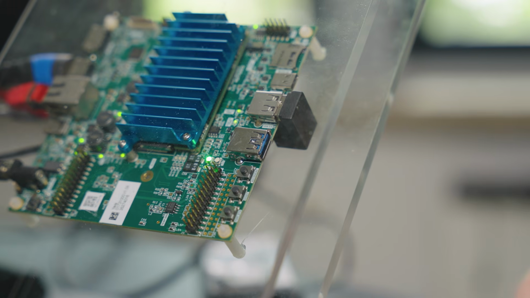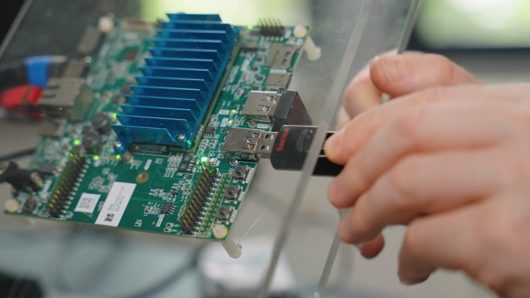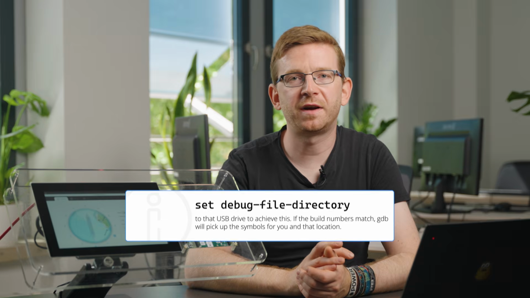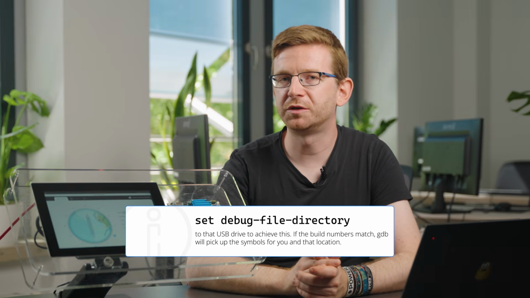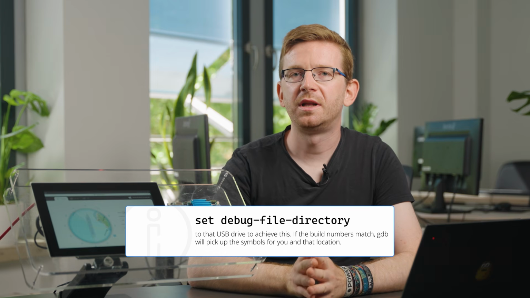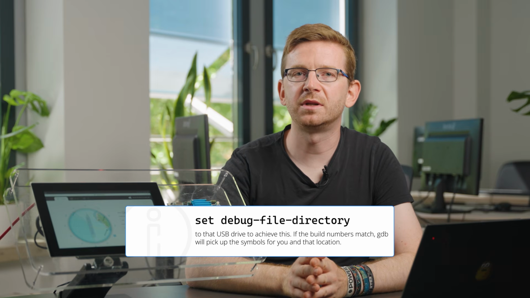Solution two is to use an external USB drive. If the internal flash is full, just plug in more storage. You'll just need to tell your debugger where to find the symbols on that external path. Use the command set debug-file-directory to that USB drive to achieve this. If the build numbers match, GDB will pick up the symbols for you in that location.